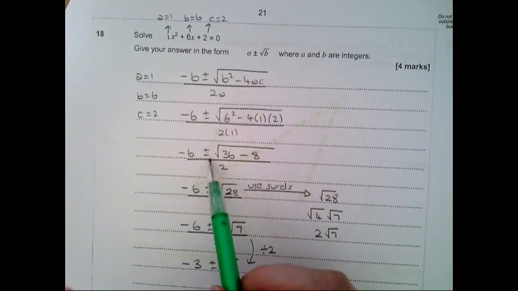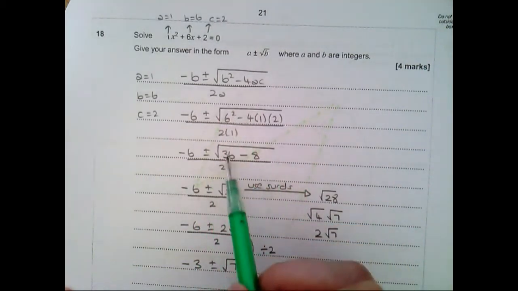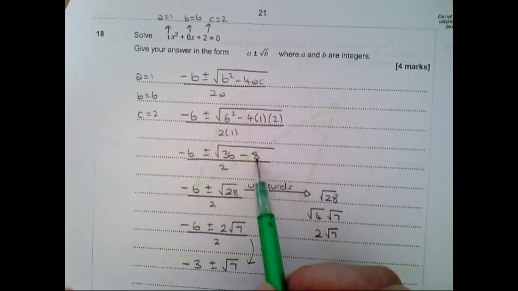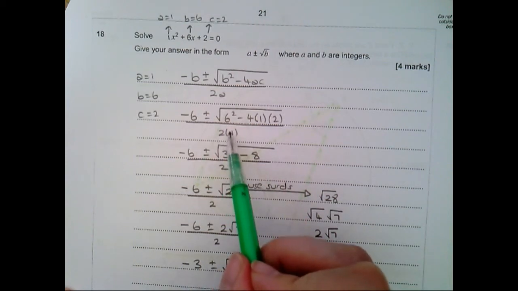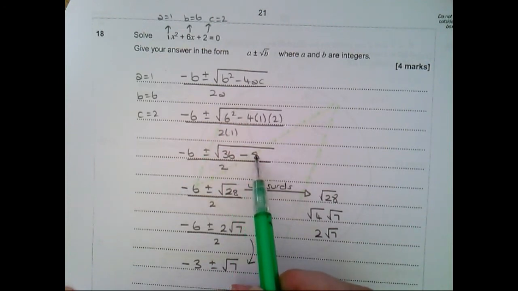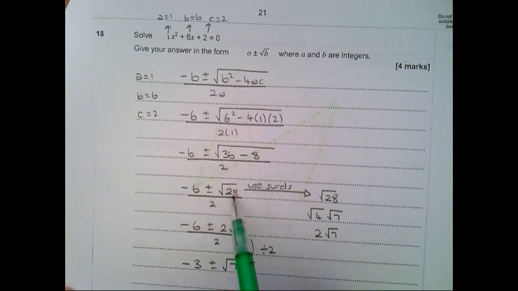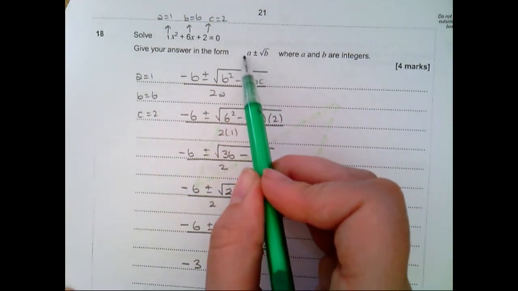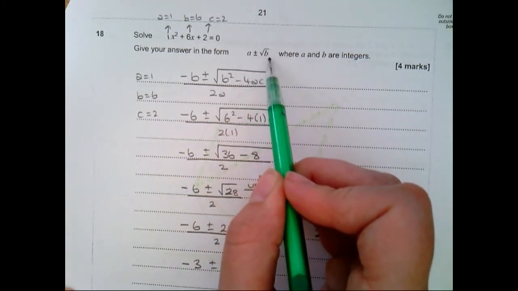So minus 6 plus or minus square root. 6 squared is 36. 4 times 1 times 2 is 8. And then on the bottom, 2 times 1, 2. Then you can do the 36, take away the 8 to get you 28. So we've got it to this stage. But that's not how they want it left. They don't want it left with the wee over 2 on the bottom. They want it just as a something plus or minus the square root of something.